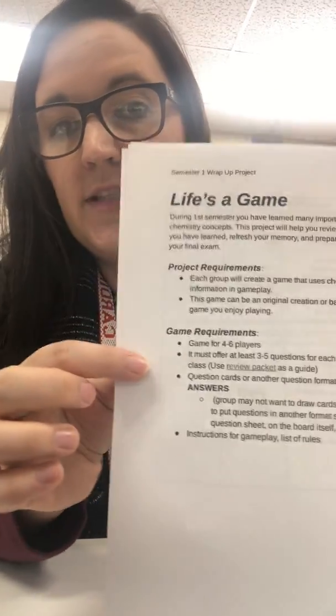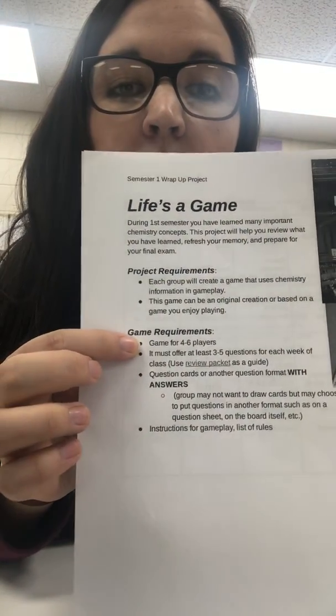There's a list of some requirements. Again, this can be found on Brightspace if you want to read through it. The first requirement is that your game has to be for 4 to 6 players. The reason behind that is that at the end of this project, we are going to be playing each other's games, so we need games that include everybody.